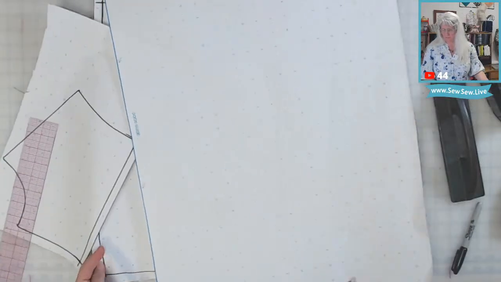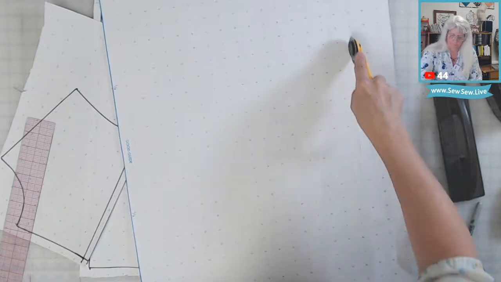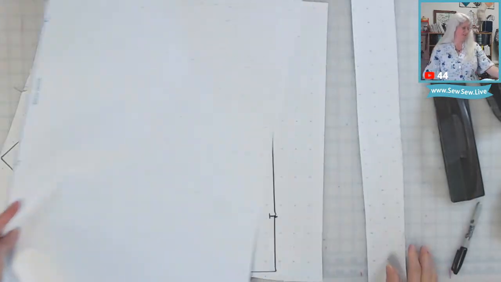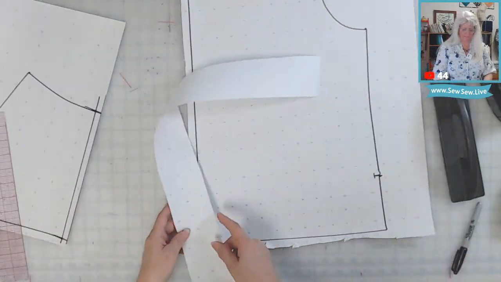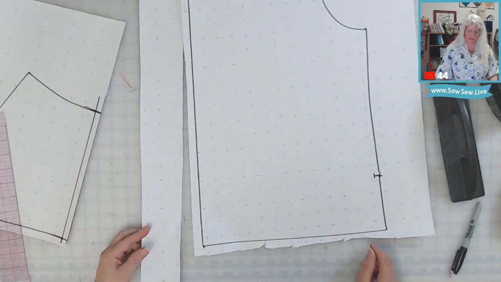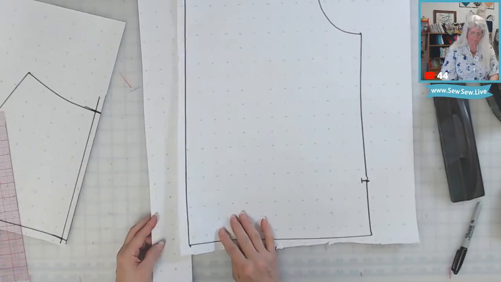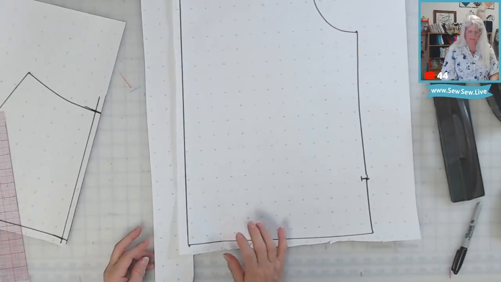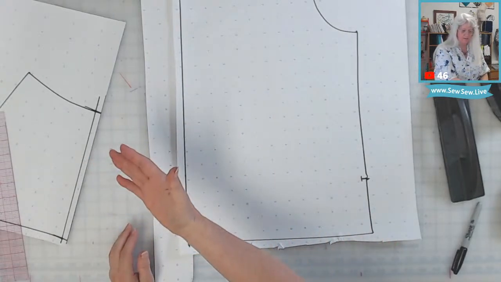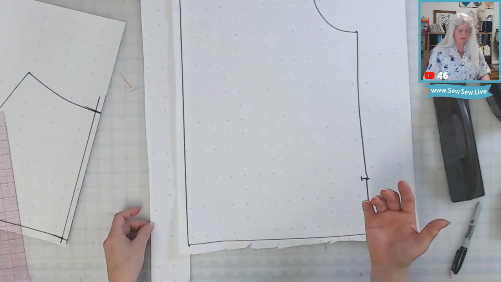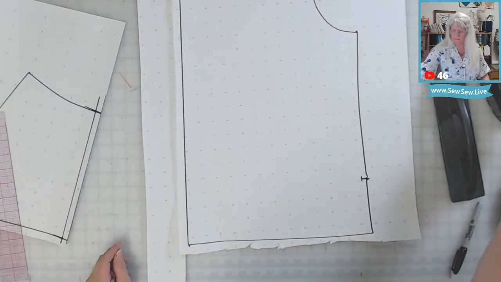So let's cut a little piece of paper here. What do I want? I should have traced this at this end of my paper so I had space. Because the easiest way to add the gathers really is just to add it at the center back, right? So let's decide how much gathers do we really want.